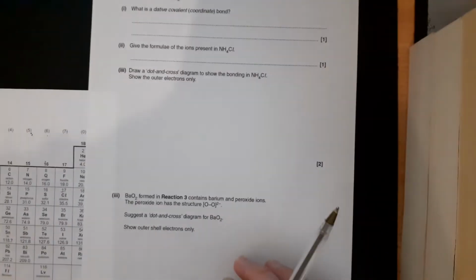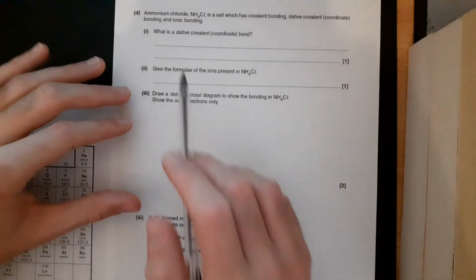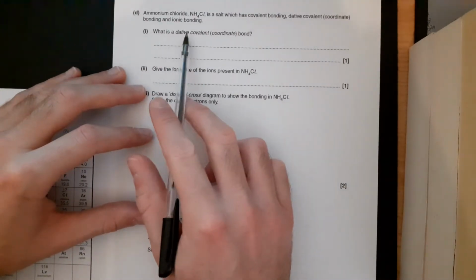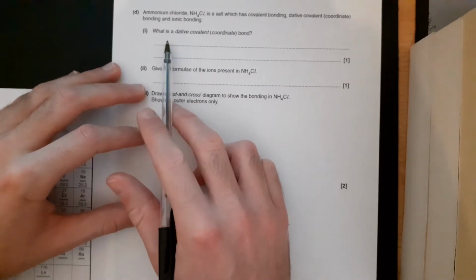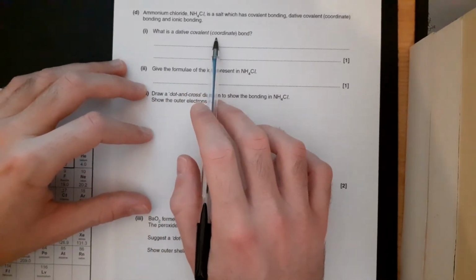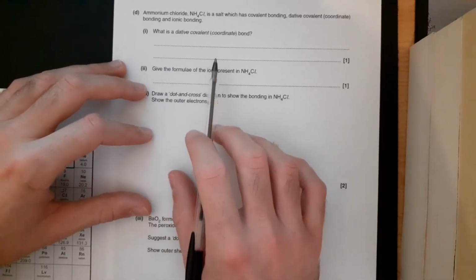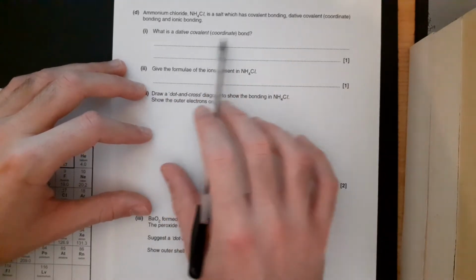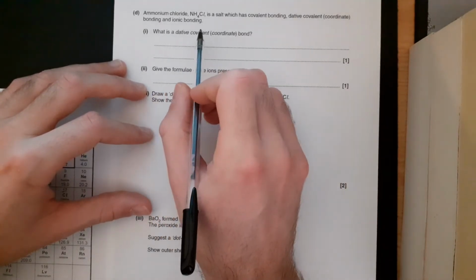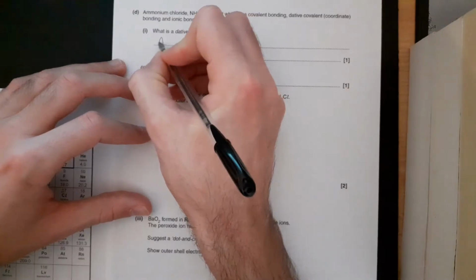Okay, a couple more questions here to have a look at. We've got the same question that we saw in the previous video. This does come up quite a bit. So a dative covalent bond. What I'm going to put here is, in the previous video, the question had already told us what a covalent bond was, but here it doesn't. So I'm going to say just a normal covalent bond is a shared pair of electrons.